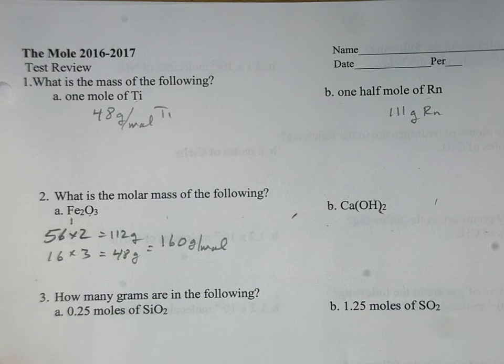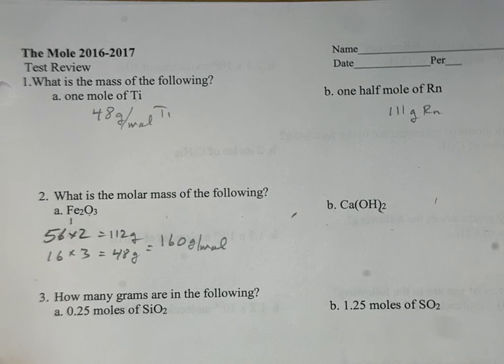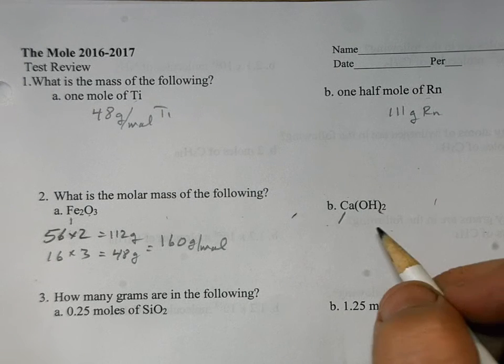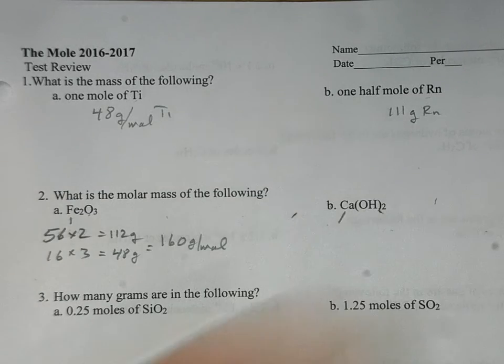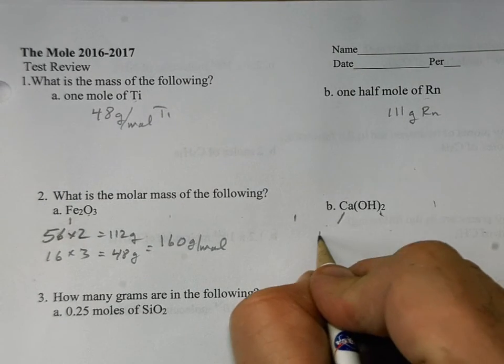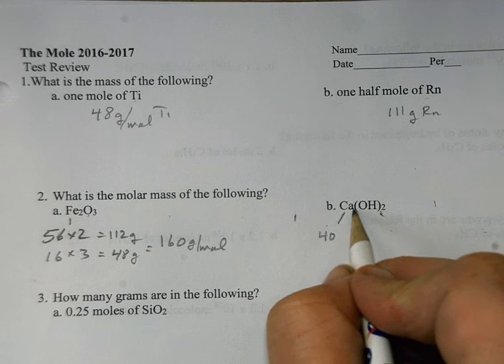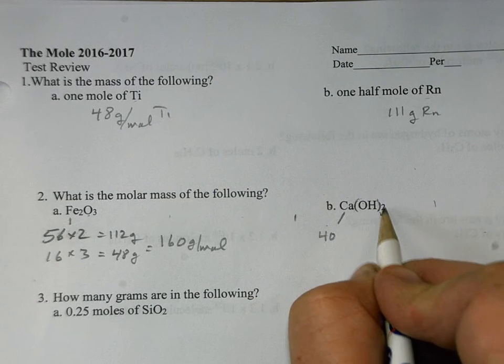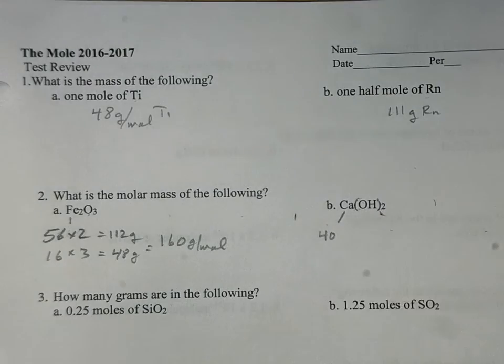That will be the molar mass for Fe2O3. When you're working on calcium, I'm not going to go through it, I'll just help you get it started. You look on your periodic table, and calcium has a mass of 40, and there's just 1 of them. Now we've got oxygen next. Oxygen is inside of the parentheses, so we've actually got 2 oxygens.